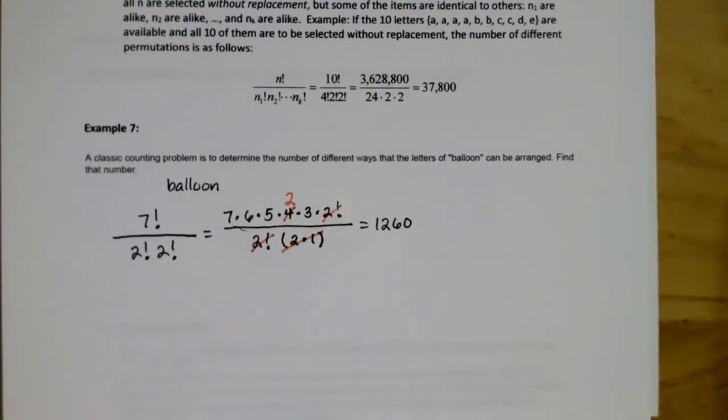Okay, so there are 1,260 different ways that the letters in the word balloon can be arranged.